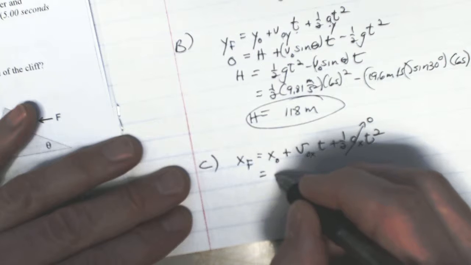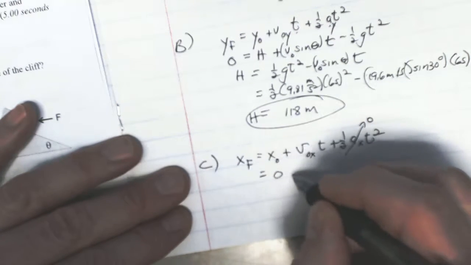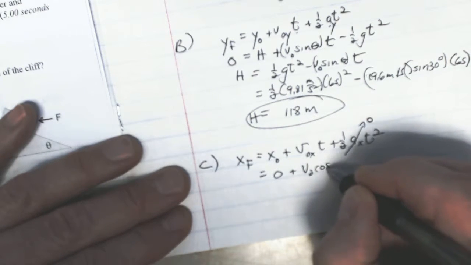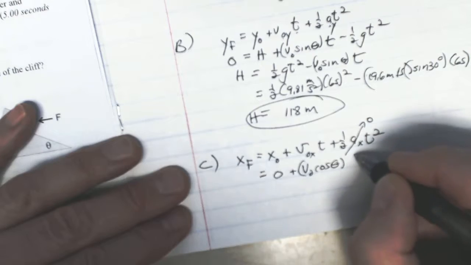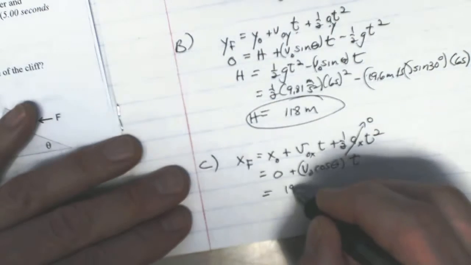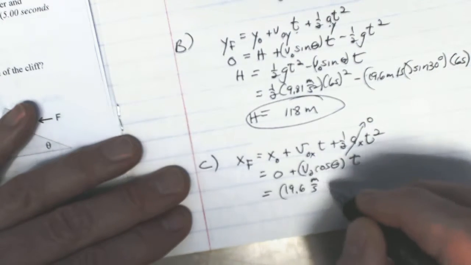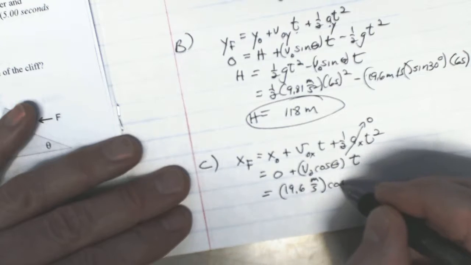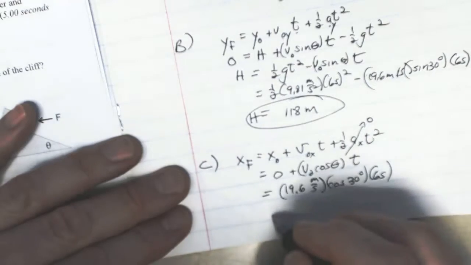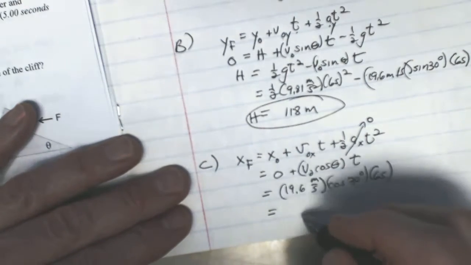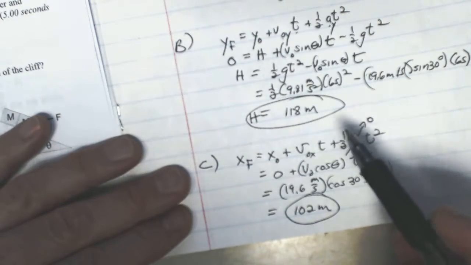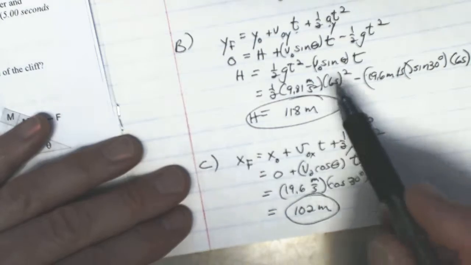I can define my initial x position to be 0. My velocity in the x direction never changes. It's v naught cosine theta times the time. Plug in the numerical values. That's 19.6 meters per second, cosine 30 degrees, times 6 seconds. Pull out the calculator. 102 meters.